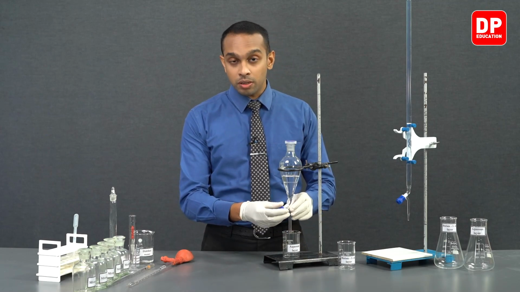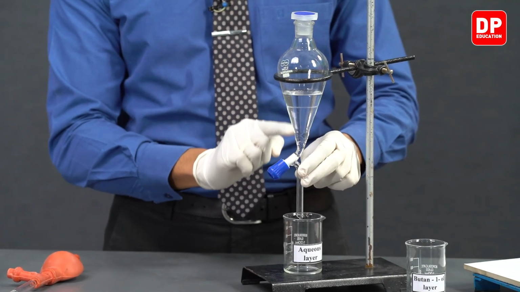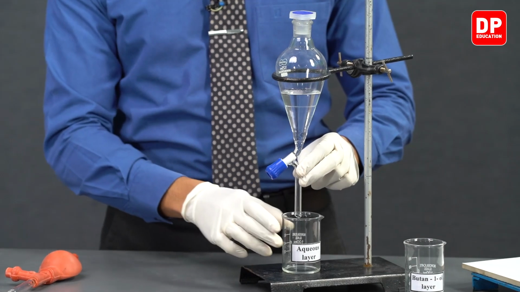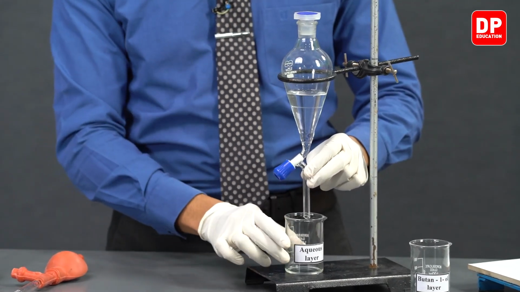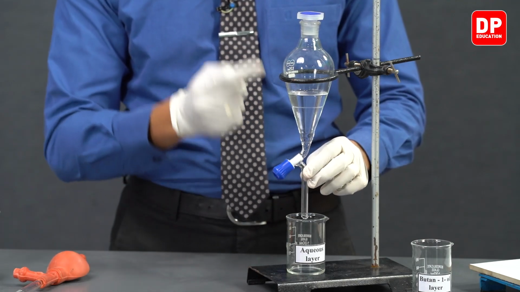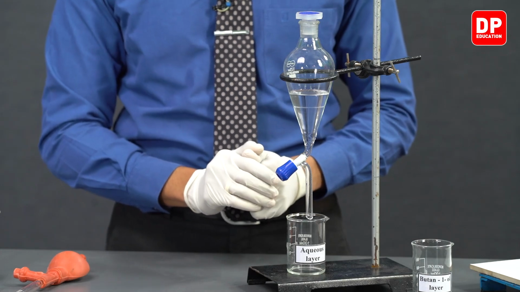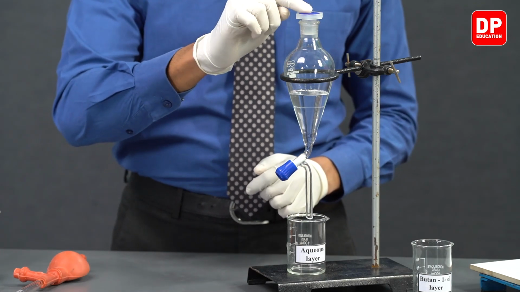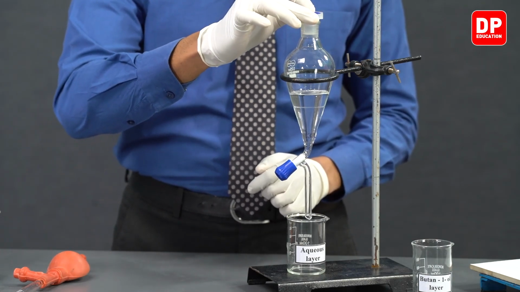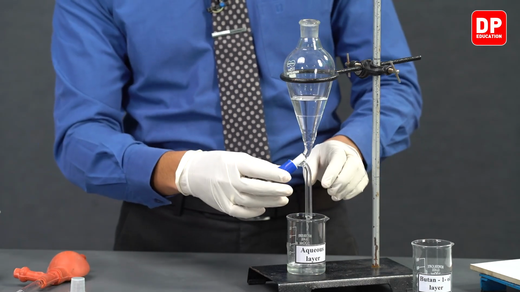Now we are going to be opening this stopcock, and we will collect the bottom aqueous layer into this beaker that we have over here. Although I opened the stopcock, you might have noticed that the bottom layer is not coming down. That is because the lid is still on. You need to remove the lid for the aqueous layer to come down.